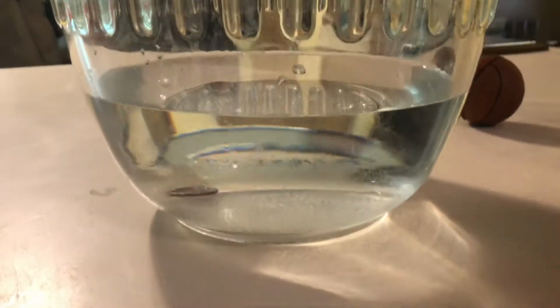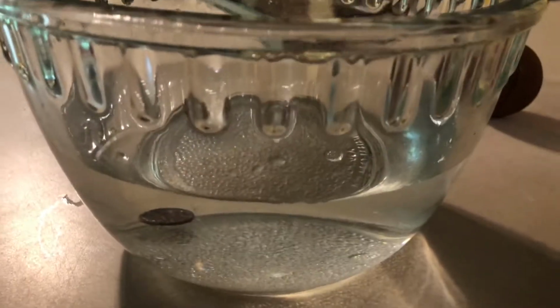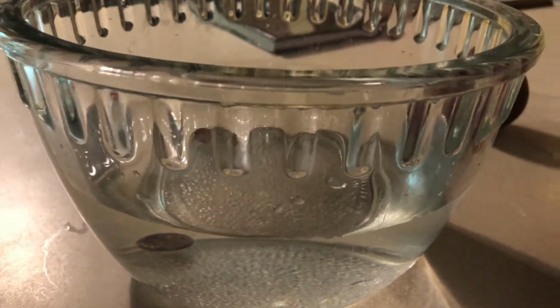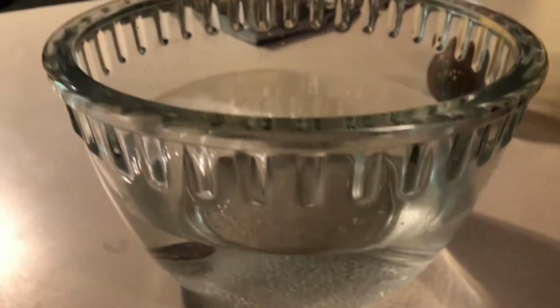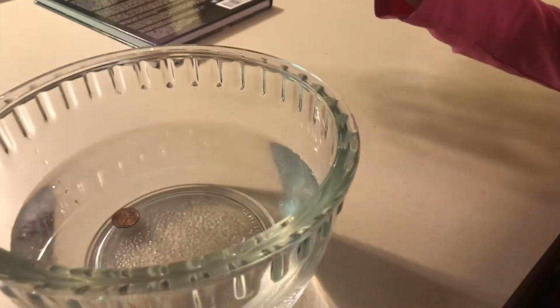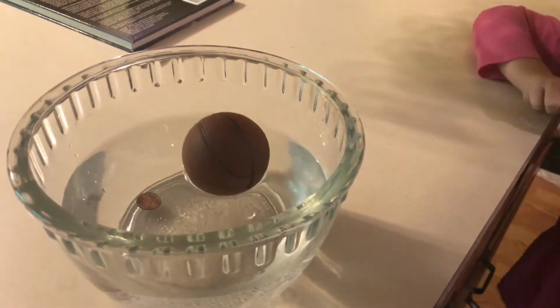Oh, from here it looks huge. Yep. Oh, yeah, it does. Cool. It kind of looks like it's floating a little bit, but it's not. You're right, if you look on top. Water magnifies things. Okay, now, the ball. Do you think that's going to sink or float? Float. Okay. I'm going to just drop it. Nope, you're right, it does.